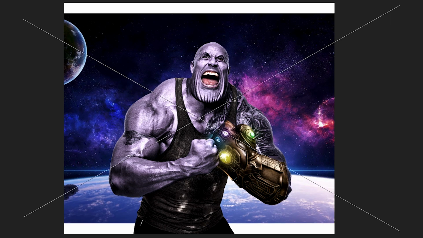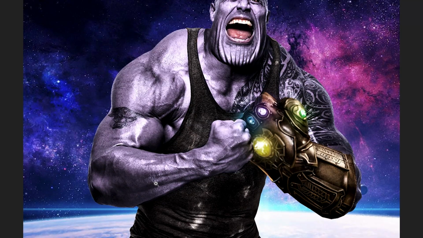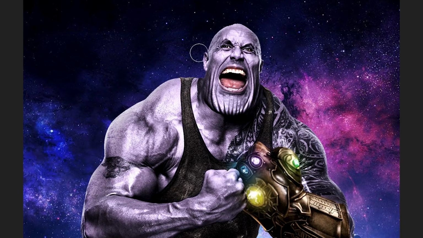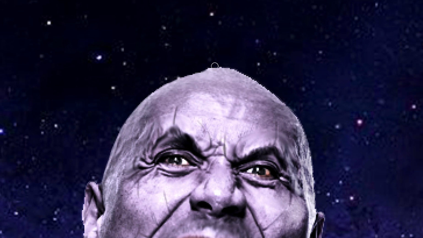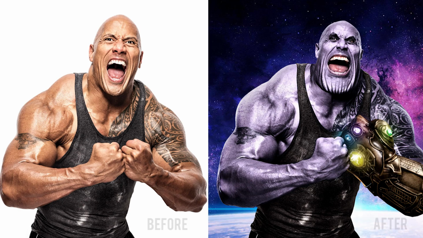And then to complete this image, I'm going to drop in a cool background and brush in some glow around the sides of the arm. And then I'll clean up areas around the character using my erase tool. And there's our before and after transformation of The Rock into Thanos.